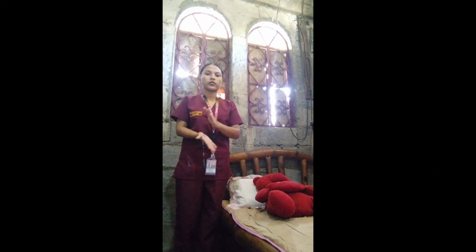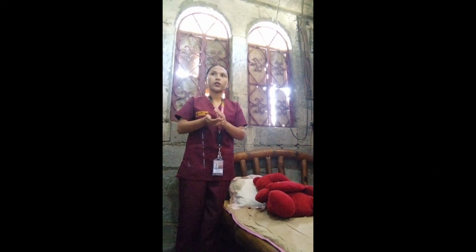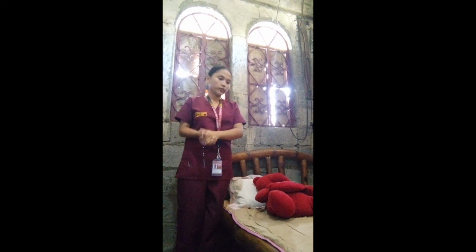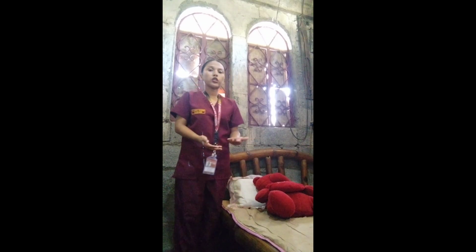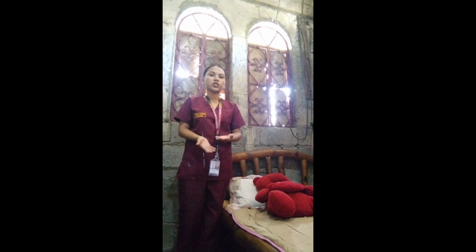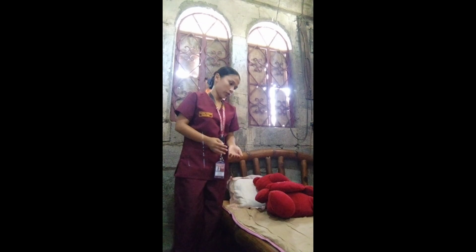And now we need to transfer safely the patient into the DR table. Okay. Assuming that the patient transferred to the DR table, then position the client in a lithotomy position and apply the drapes.